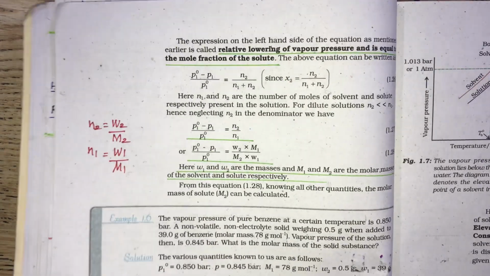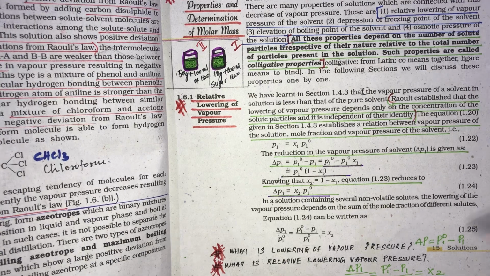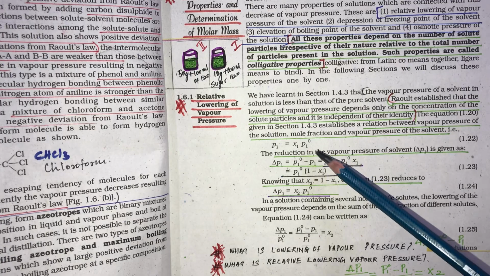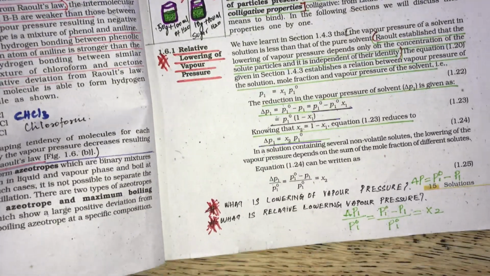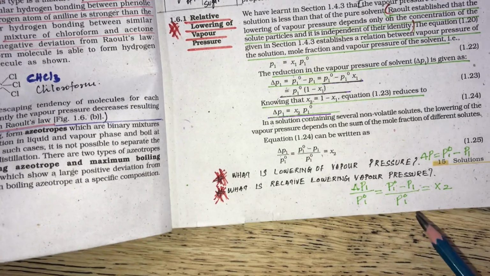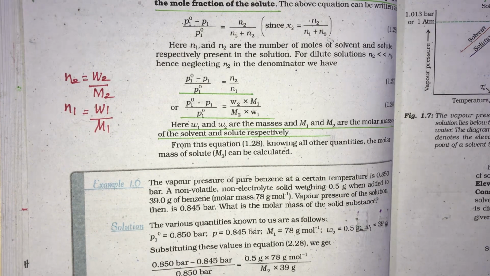So according to Raoult's law, the relative lowering of vapor pressure is directly proportional to the mole fraction of the solute, and the lowering of vapor pressure is equal to the mole fraction of the solute and the vapor pressure of the pure solvent. So what are colligative properties and their examples, what is Raoult's law and how is Raoult's law verified, and what is lowering of vapor pressure and relative lowering of vapor pressure. According to Raoult's law, finally, the relative lowering of vapor pressure is equal to the mole fraction of the solute.